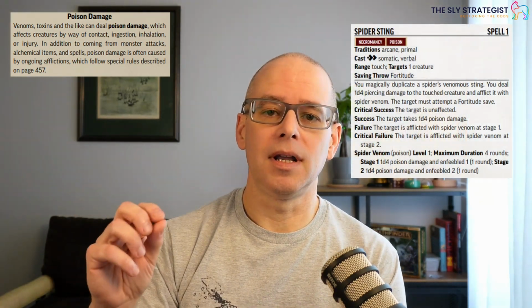Also, coated weapons could also apply these particular poison effects. There are spells that apply poison damage, but generally the spells themselves are imitating a physical object, like a spider sting would imitate a part of a spider in order to apply that poison for the poison damage.